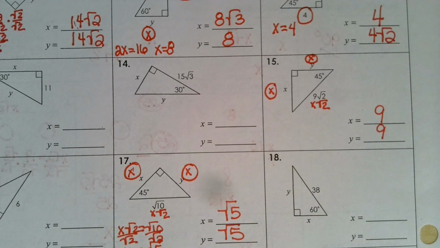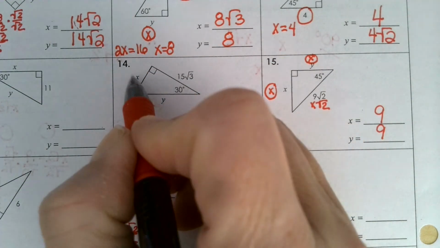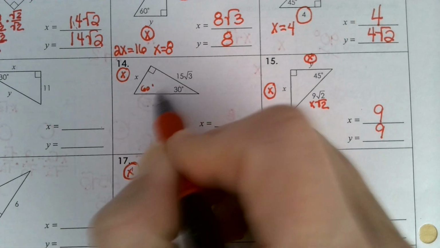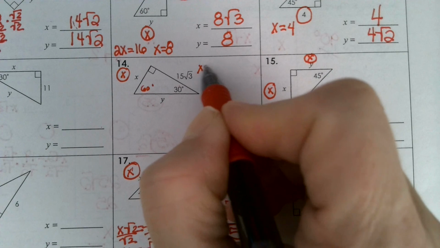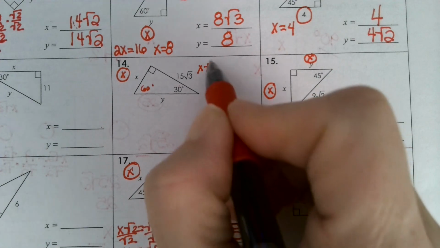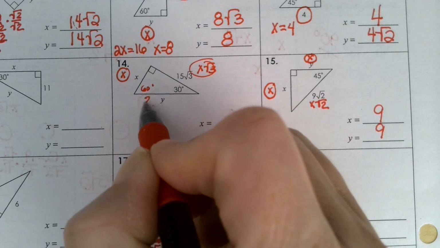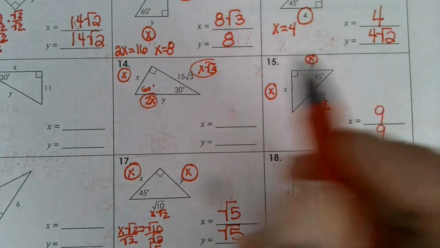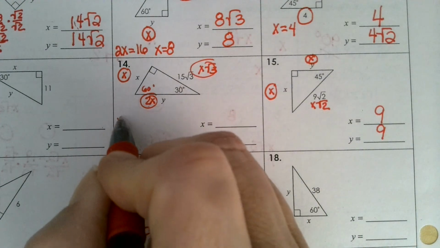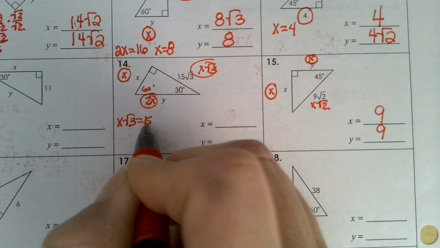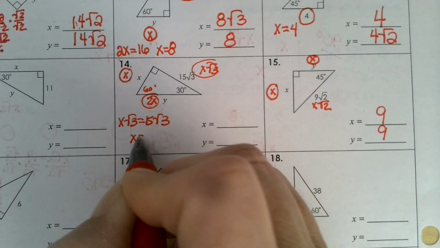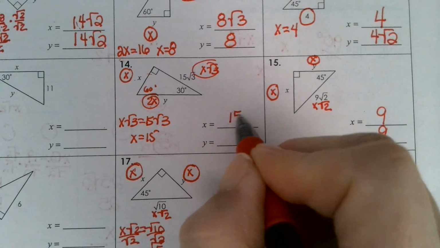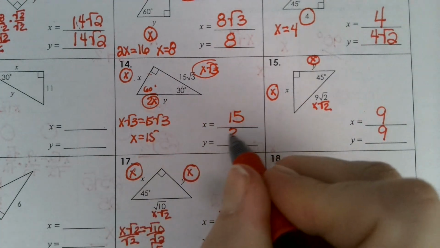Okay. So this is my 30, so this is my short leg represented by x. This is 60, so that means this is my long leg represented by x radical 3. And then this is my hypotenuse represented by 2x. This is where my algebra is going to be. Super easy problem. X radical 3 equals 15 radical 3. X is 15. So that means this answer here is 15. This answer here is 30.